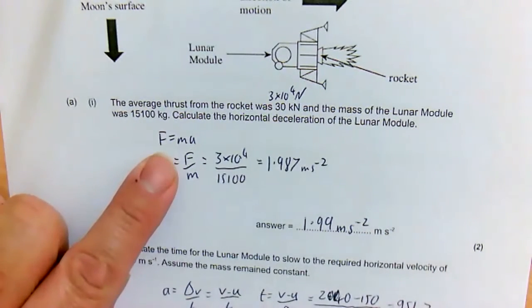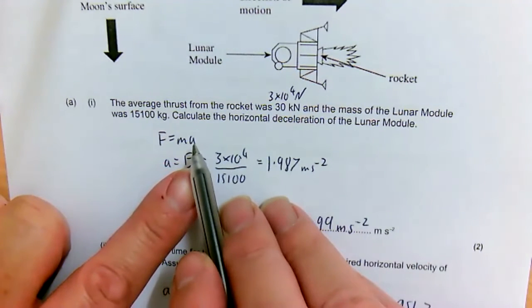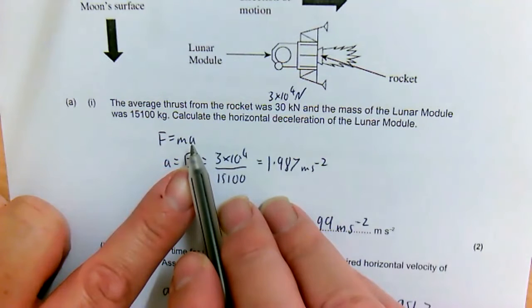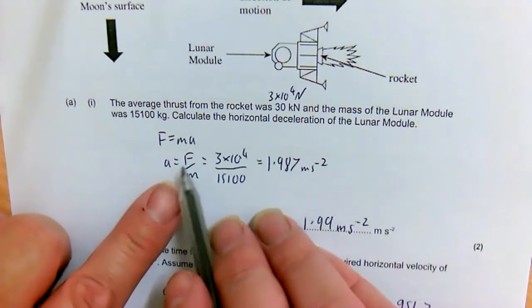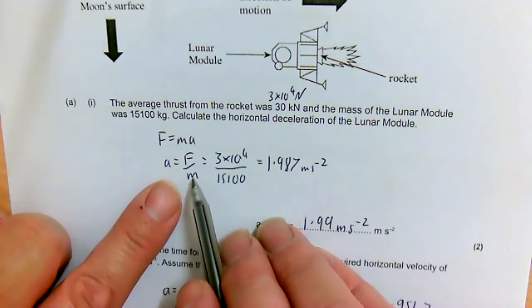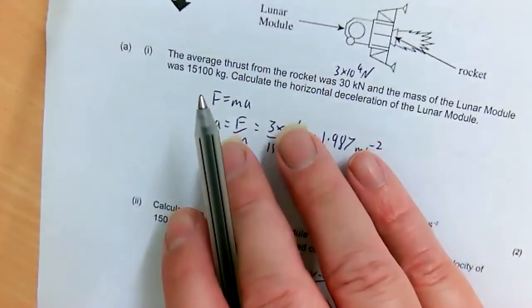So we start off with Newton's second law. F equals ma. Force in newtons is mass in kilograms multiplied by acceleration in meters per second squared. So to work out the acceleration, we just rearrange it. If we rearrange that to make acceleration the subject, it's force over mass. Does that make sense? Yes.